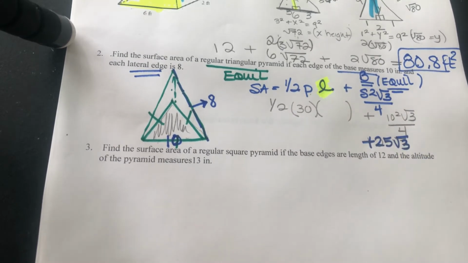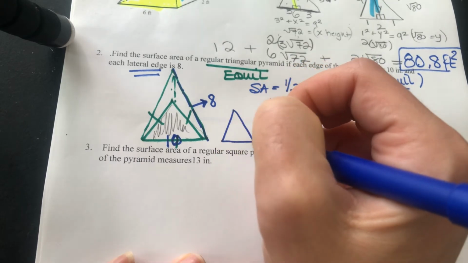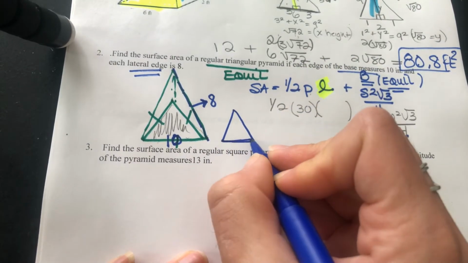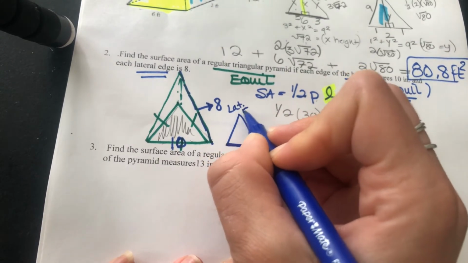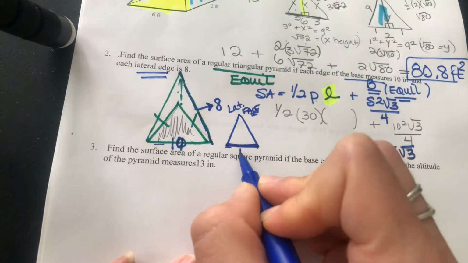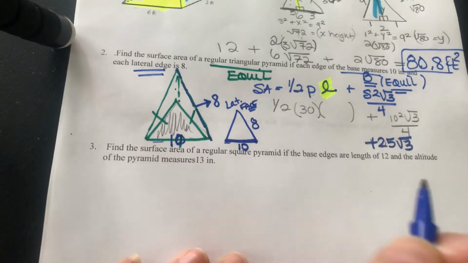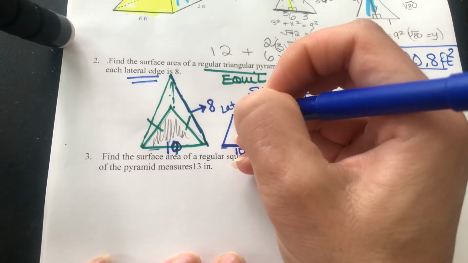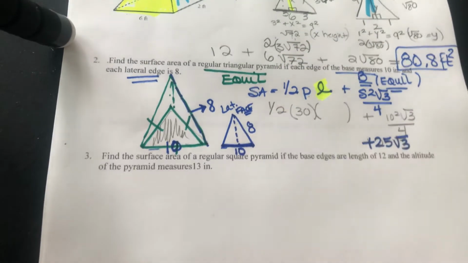Okay, so let's see how to find slant height. Here's what I'd recommend: redraw your picture, with one of the faces looking at me. So this is one of your faces. This piece right here is the base. Again, I'm going to write lateral face so you know what I'm talking about. It's not the base. This is your edge. This is 10. This right here was your lateral edge of 8. Watch how easy this one is. I am going to draw that. That is my slant height.